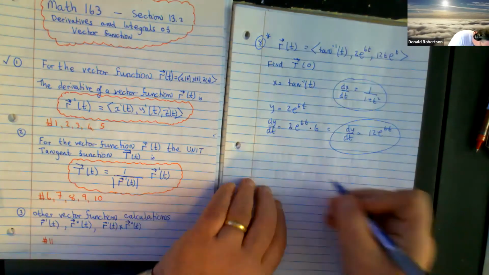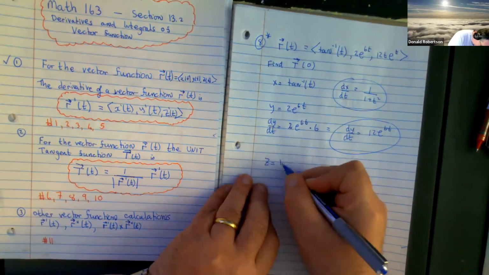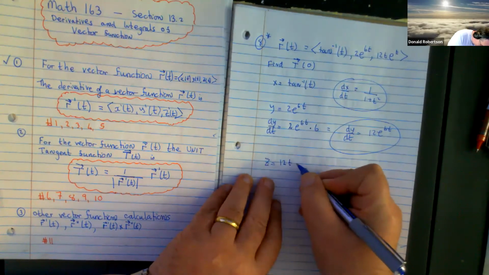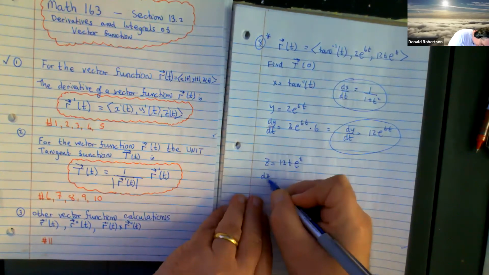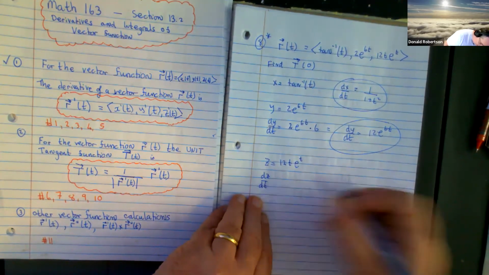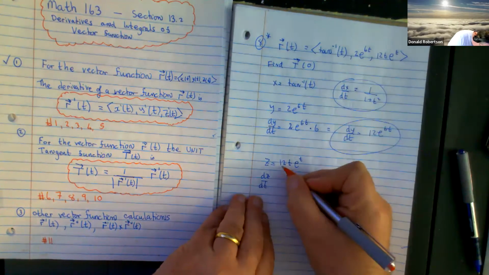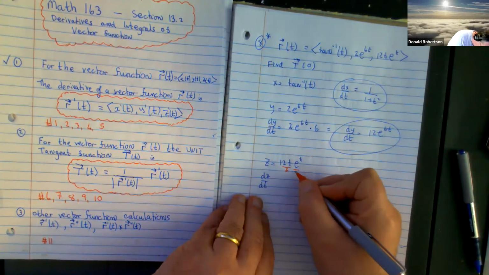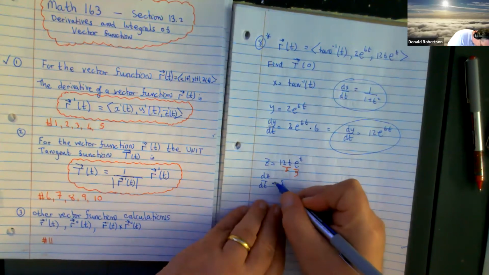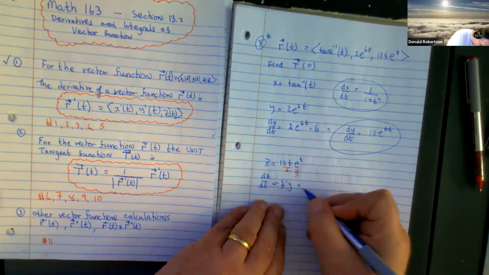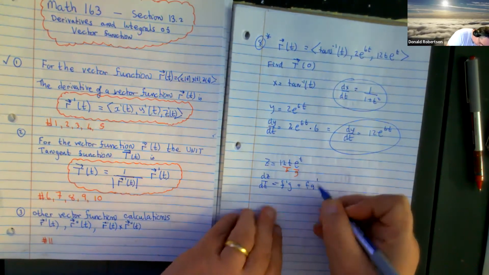And the last one, 12t e to the t. You all recognize this is going to be a product rule. So we're going to do an f dash g plus an f g dashed.